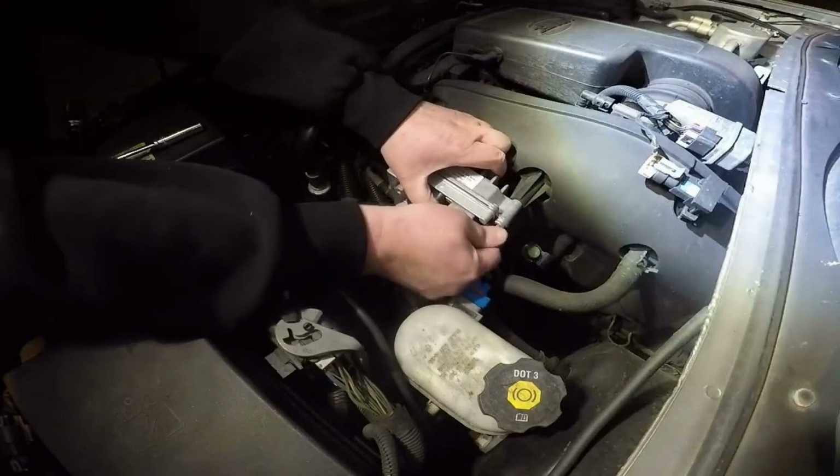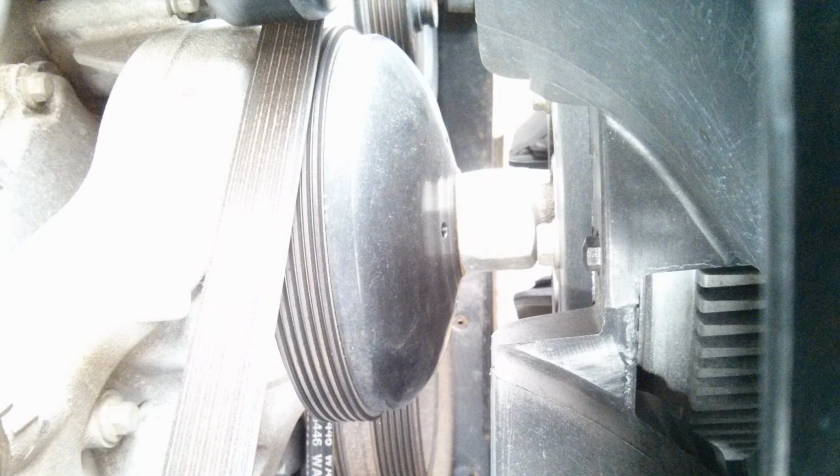Note, the definition of the P0526 code may differ depending on the vehicle manufacturer. Consult the appropriate repair manual or repair database for the exact code definition.